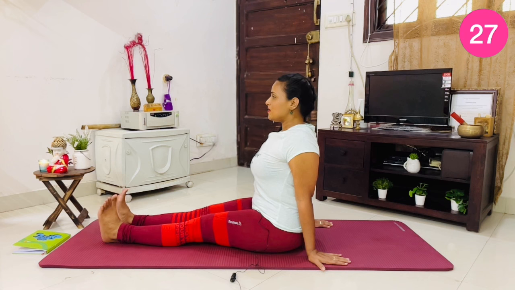Continue to breathe. Enjoy the opening of the chest. And the slight stretch in the back of the legs.